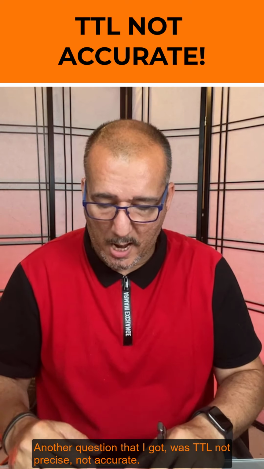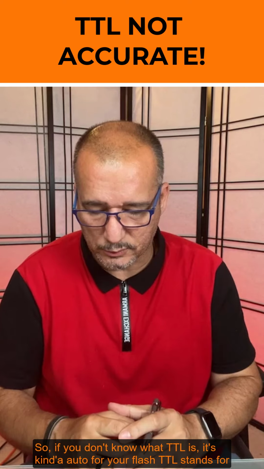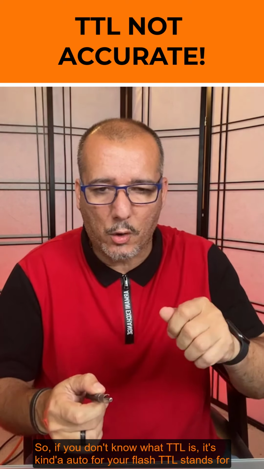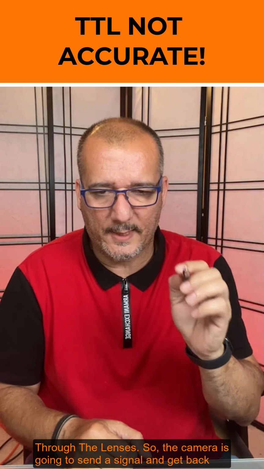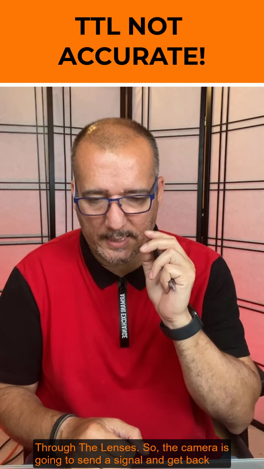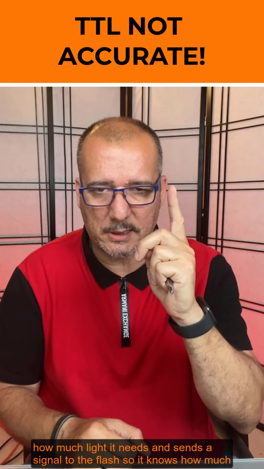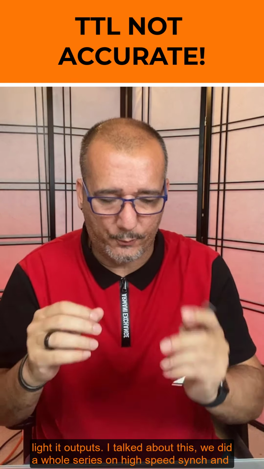Another question that I got was whether TTL is not precise, not accurate. So if you don't know, TTL is kind of an auto for your flash, right? TTL stands for through the lens. So the camera is going to send a signal, get back how much light it needs, and send the signal to the flash to know how much light to output.